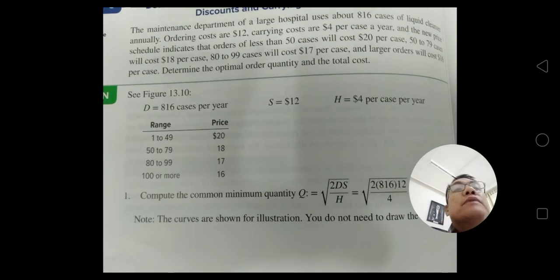Okay? So, ganito na yan. So, this is the problem set. Ang procedure for computing the total cost or the optimal quantity with discount is shown here. Now, given is the problem, the maintenance department of a large hospital uses blah blah blah. I want you to take a read. In other words, read this problem set.